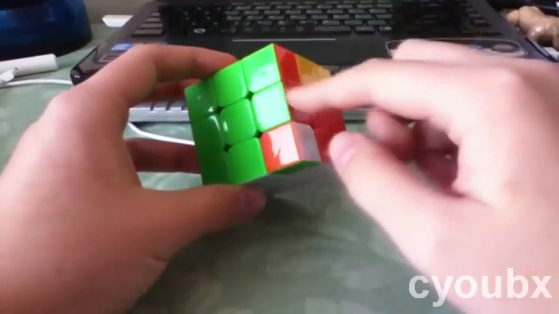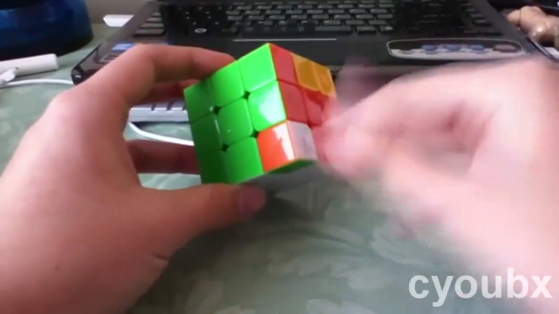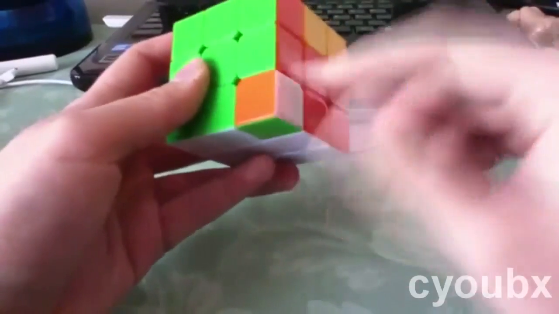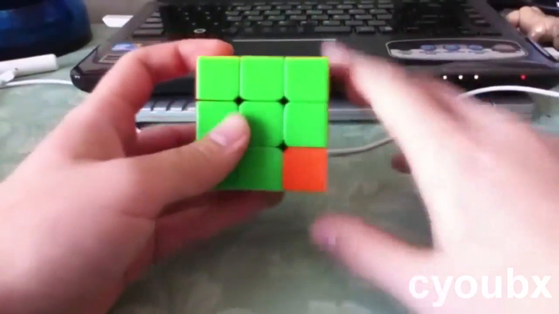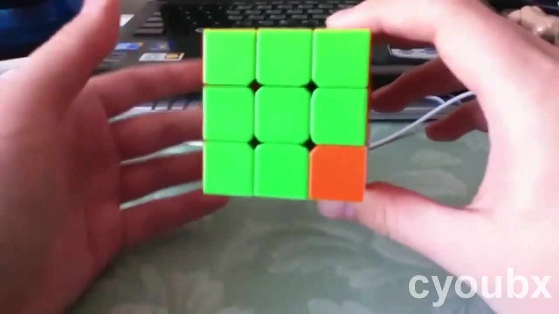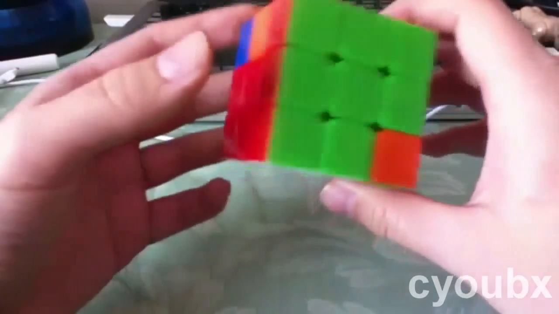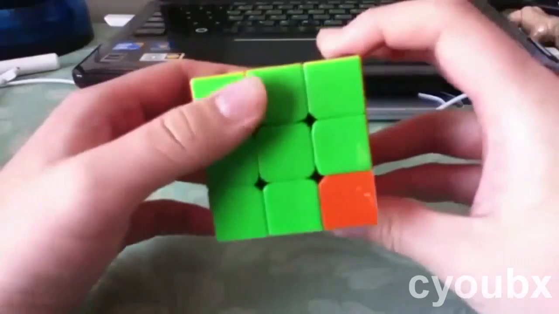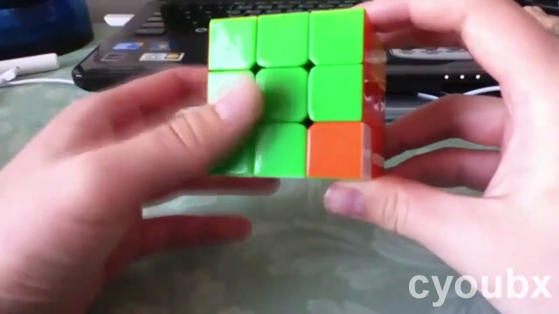For these cases where this is already correctly placed, it'll either be to the right or to the left. In this case it's to the right, and I want to hold it so that the white is on my right hand side. And to proceed from here, generally for all F2L, what I like to do is sort of think of it as a 4-step process. The first step is to find the pieces. The second step is to move them out of the slot as well as separate them.